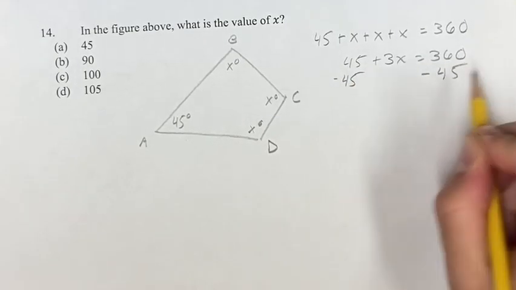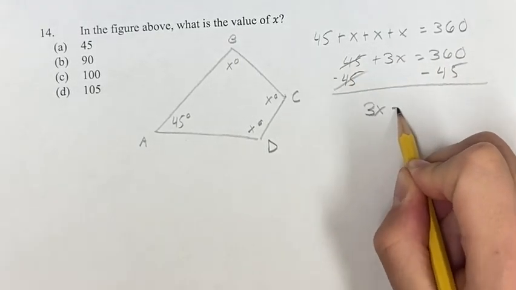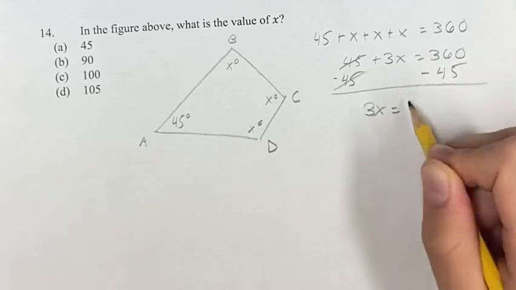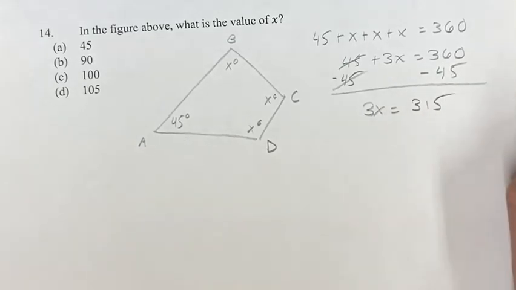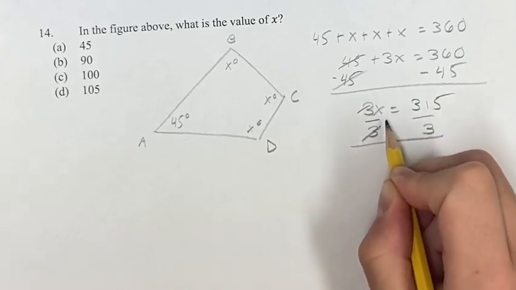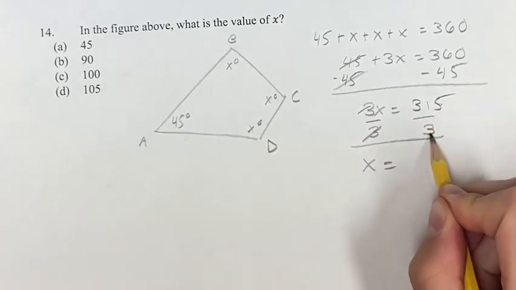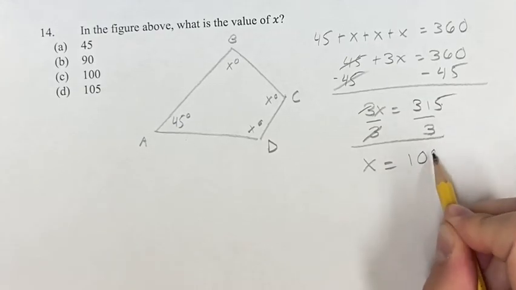Subtract 45 from both sides. These cancel out. And then you have 3x is equal to 360 minus 45, which is 315. Divide both sides by 3. These cancel out, and you have x is equal to 315 divided by 3, which is 105.